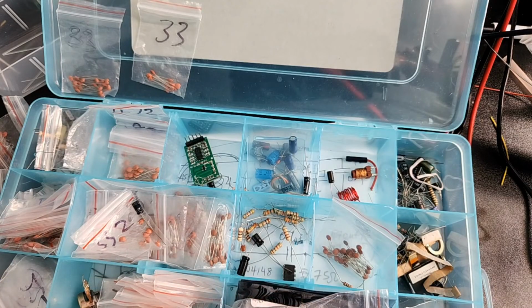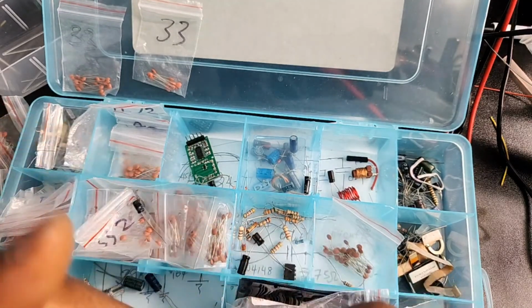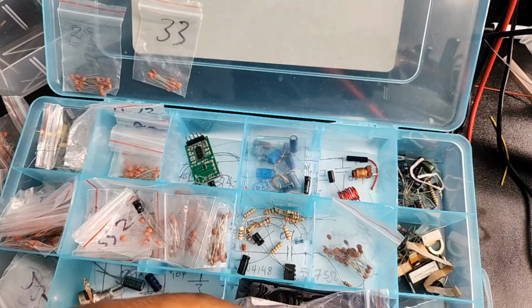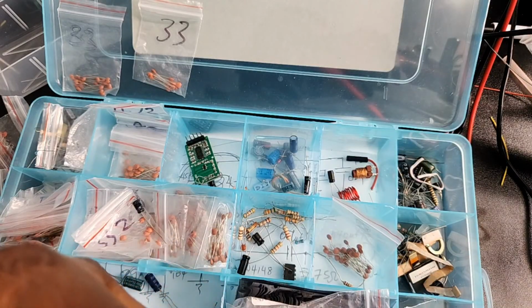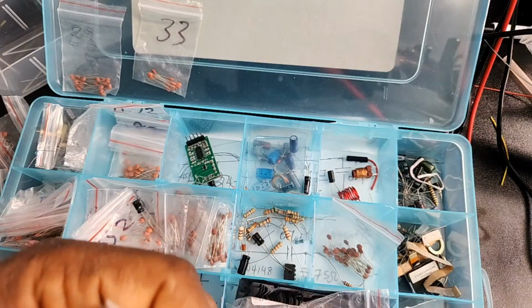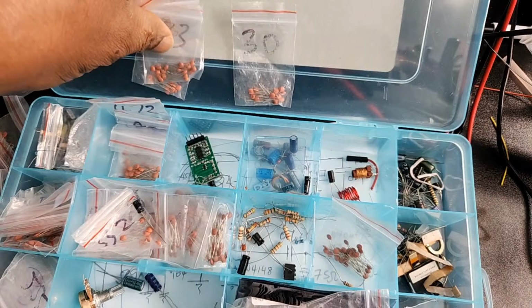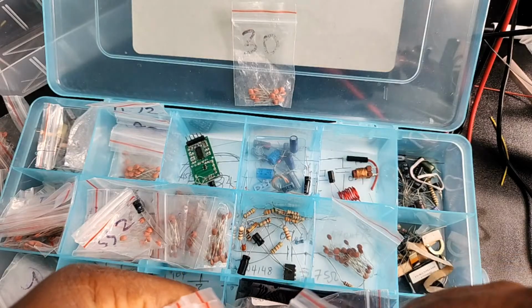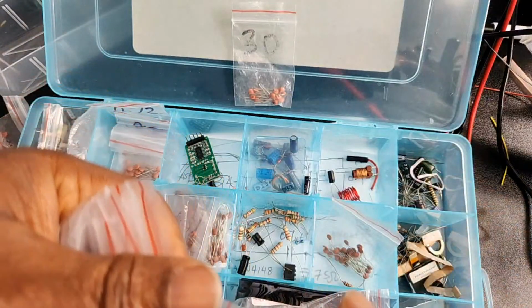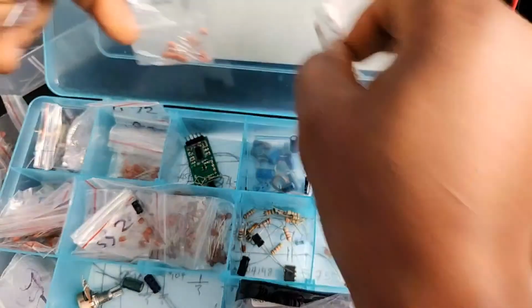82, 332, we don't need all of that. 3, we don't need 3. 153, we don't need that. 30, we have another 30. Okay, 30 is closer to 27, so we're going to take those ones back. 27, we got 27. So we don't need anything close if we have the exact thing.